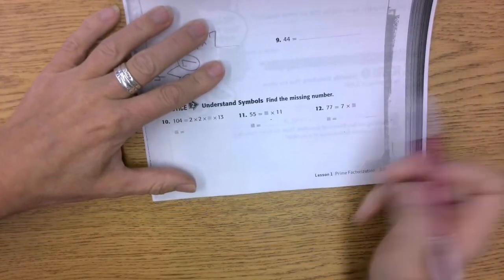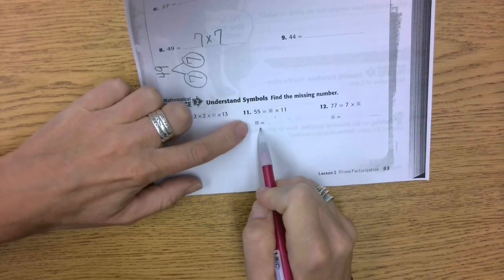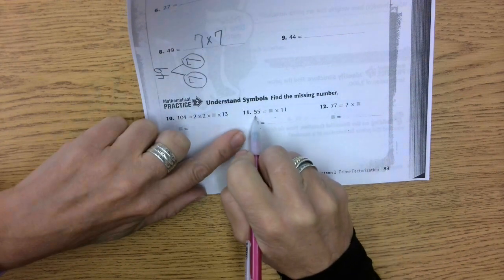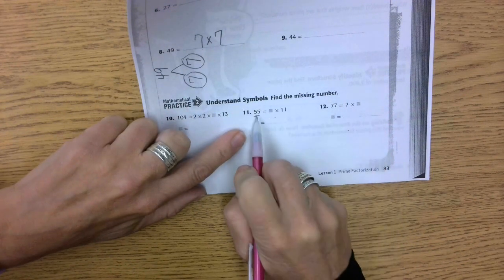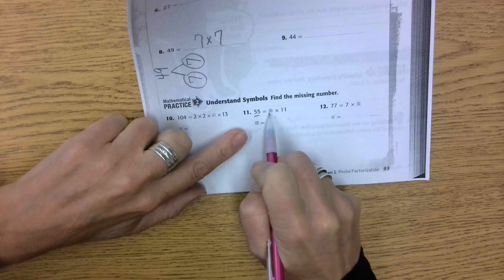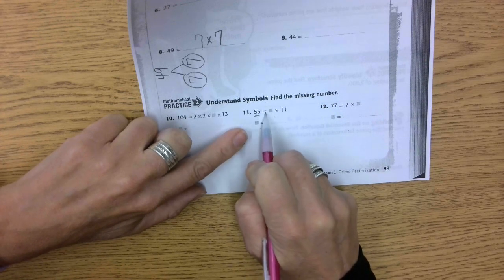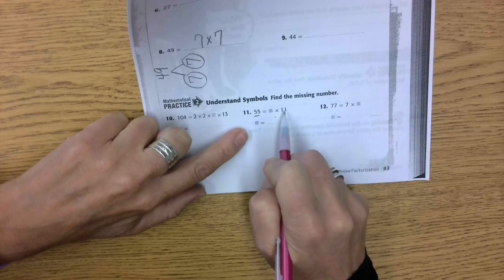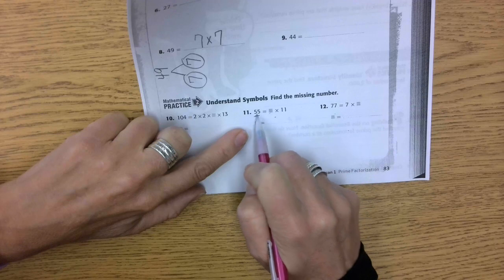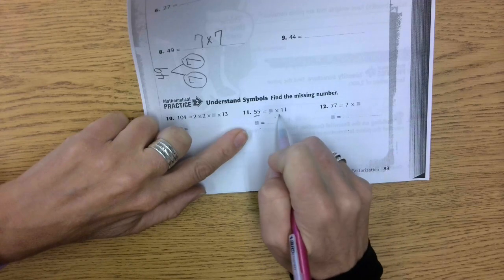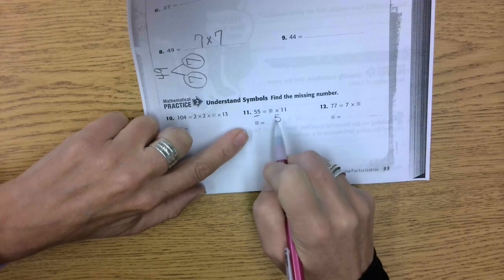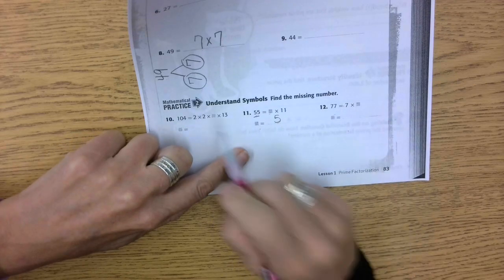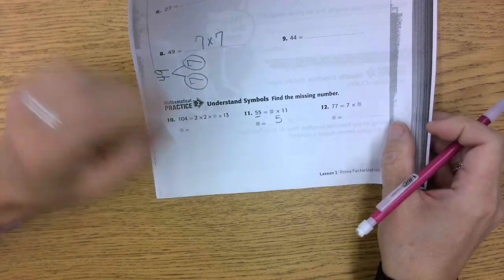All right, now let's do one of these bottom ones because they do look a little tricky. You have 10 and 12 on your quiz, so we'll do number 11. We're working backwards here. We have the answer of 55, and we're finding the missing number. So this problem says 55 equals something times 11. So now I'm going to work backwards. 11 times what equals 55? Well, hey, I know 11 times 5 equals 55. And that's what you'll do on number 12 and on number 10.